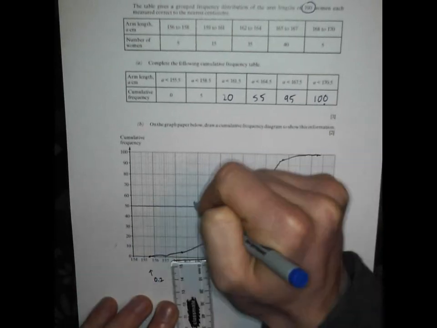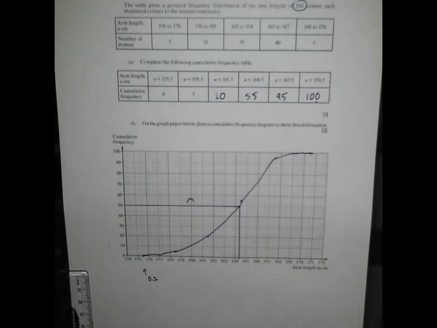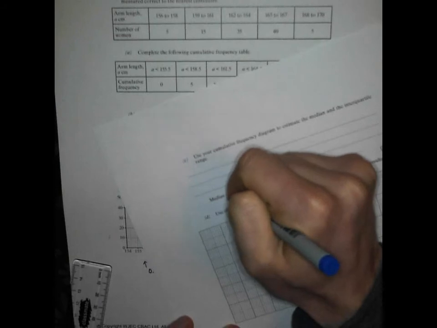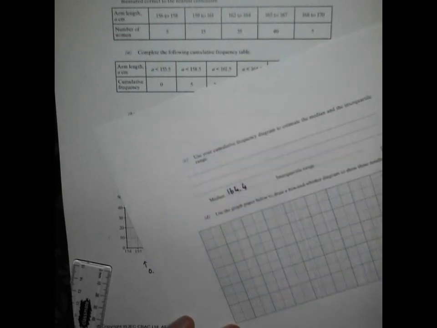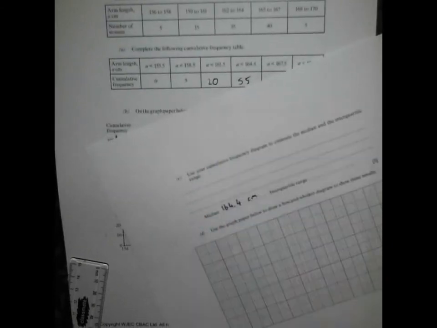I'm marking that M for median. And I reckon that's 2 squares into my 164. So if each square is 0.2, I'm going for 164.4 for that. And what's my units? Let's really impress them here. Centimetres, it's arm length. Take the money for that.